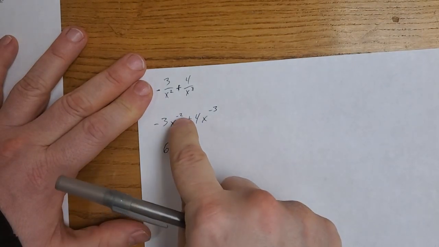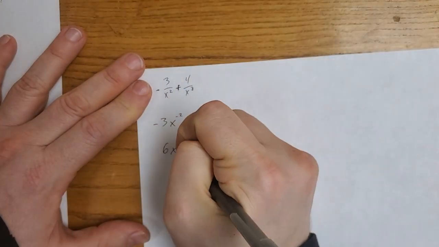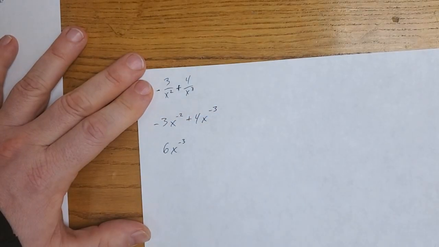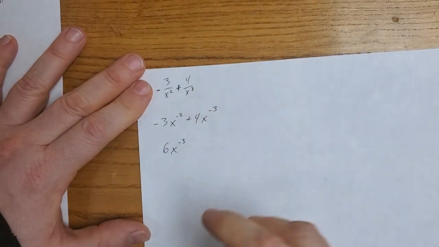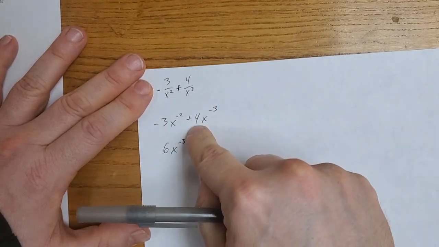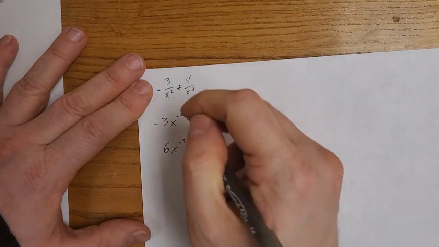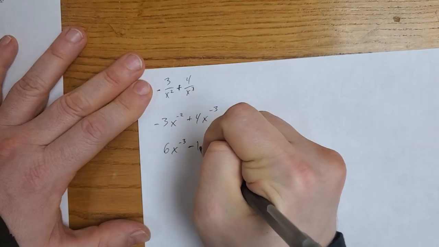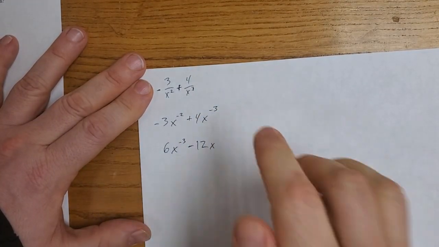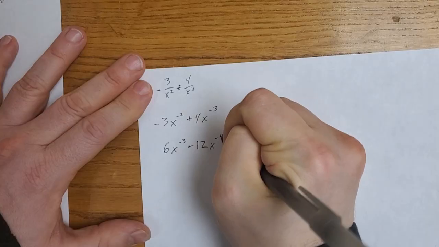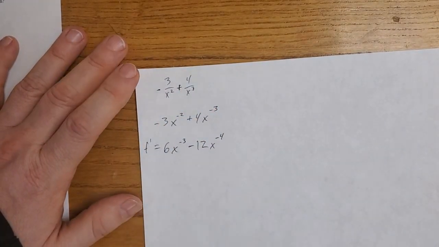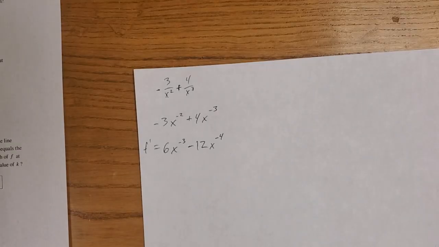And we are going to subtract 1 from the exponent. Negative 2 minus 1 is a negative 3. And then we are going to bring that exponent down. Negative 3 times the 4 is a negative 12. So we are subtracting 12x. Negative 3 minus 1 is an exponent of negative 4. So that is your derivative.